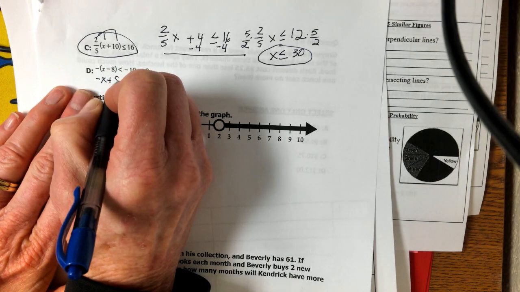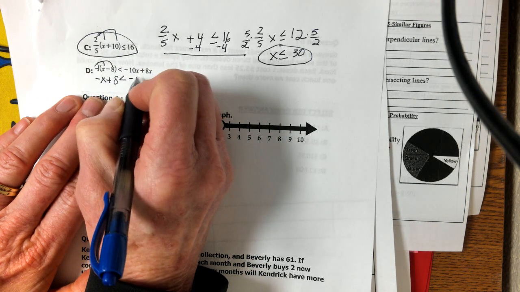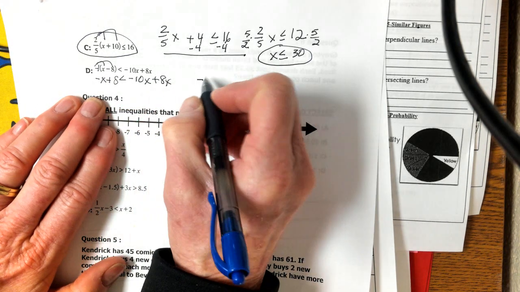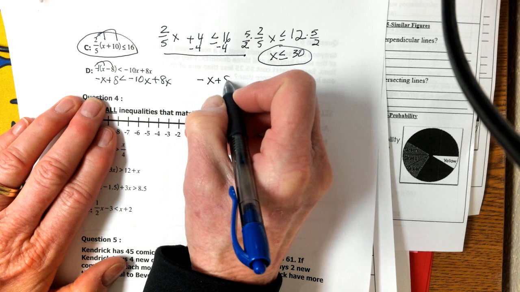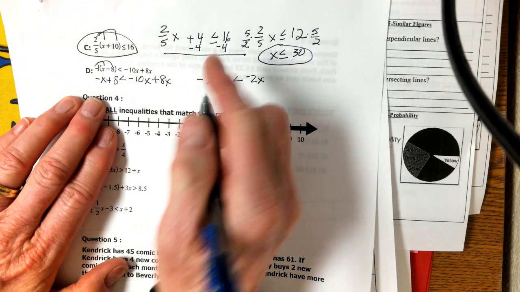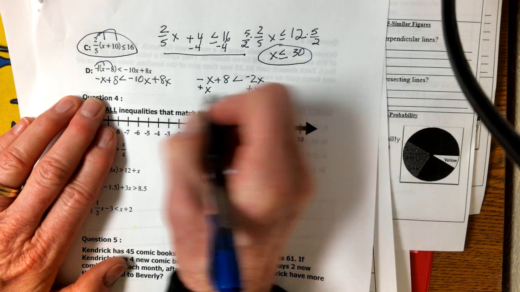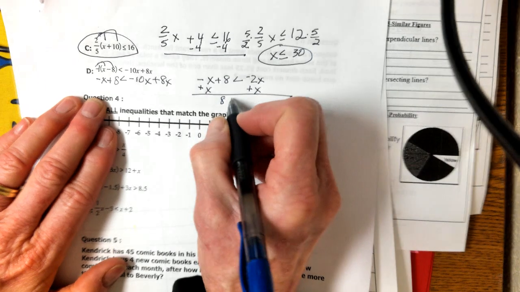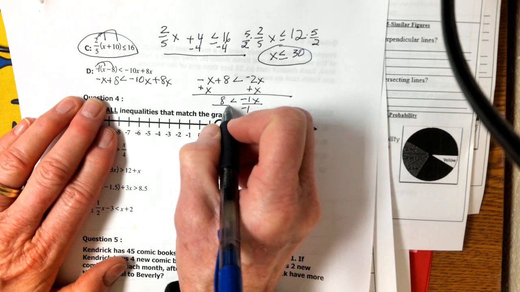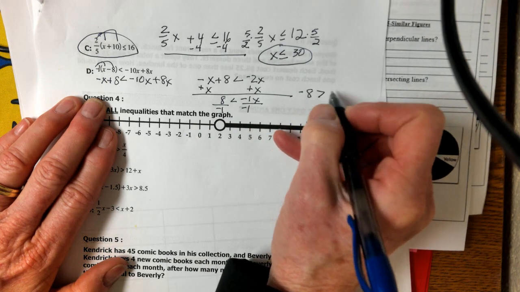Negative x plus 8. Remember, we stick a little 1 in there and we can distribute, is less than negative 10x plus 8x. So it's negative x plus 8 is less than negative 2x. So this one, we're going to bring the x over here because we can't leave nothing on one end. And then you get this. And then you're going to divide by a negative, and you would get negative 8 is greater than x.